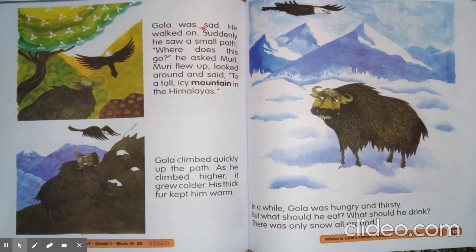Now, Gola was sad because he couldn't find his home. He walked on. Suddenly, he saw a small path. So when he was walking, he saw a small path. Underline the word path. "Where does this go?" he asked Muri.